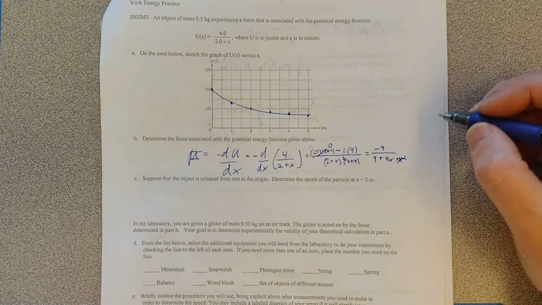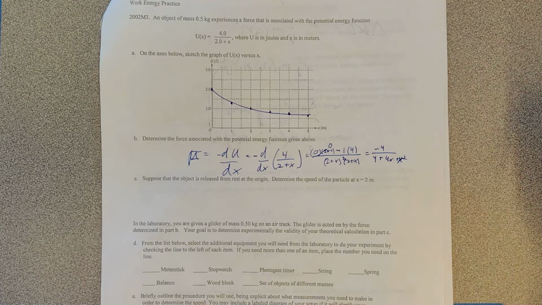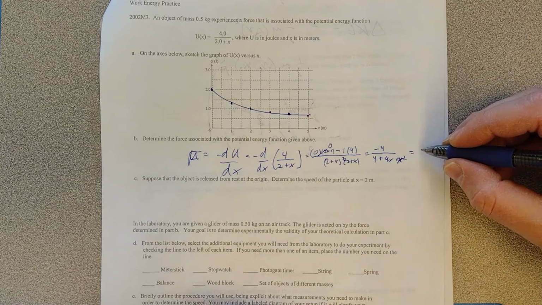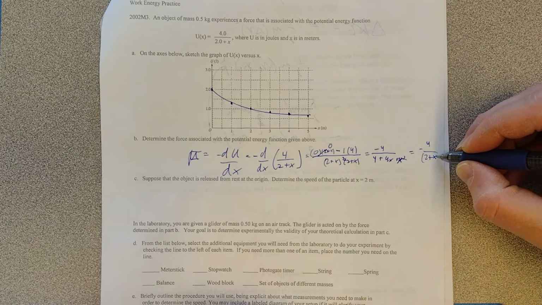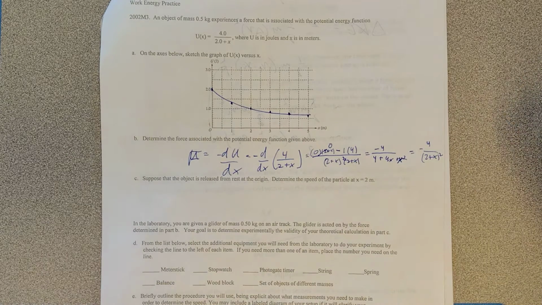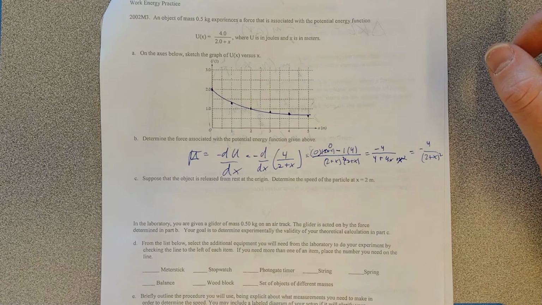From there, you don't need to simplify this at all. You can just leave it like that. It might look nicer just written as -4 over (2 plus x) squared. I don't know what they would recommend for that.